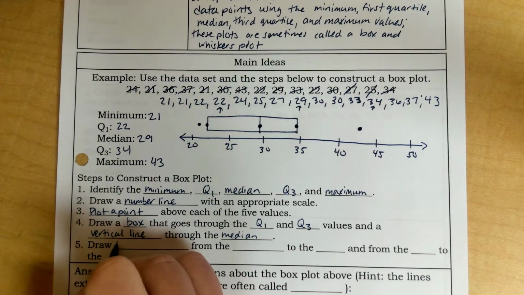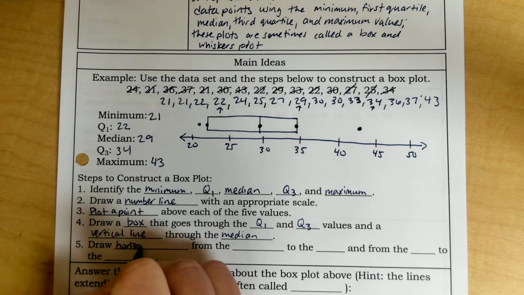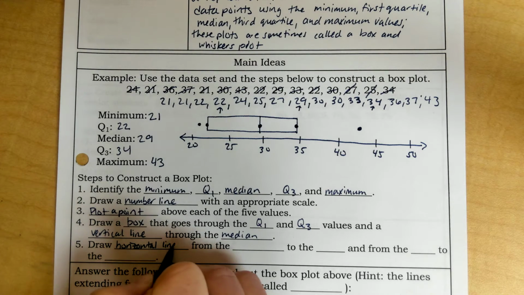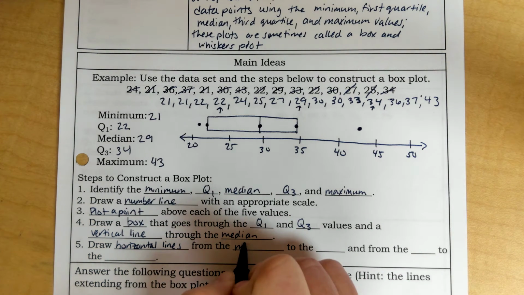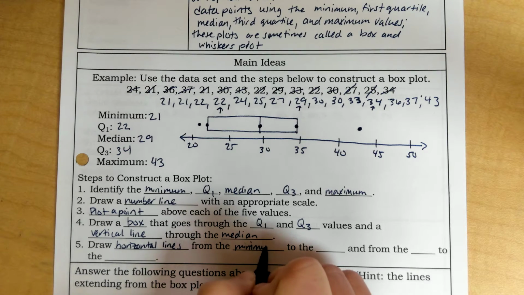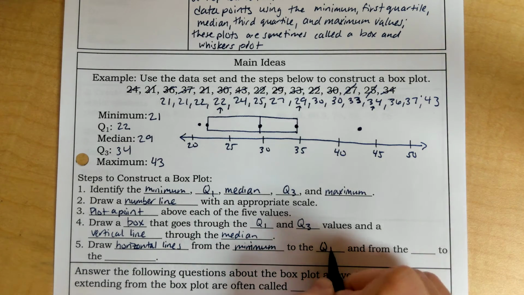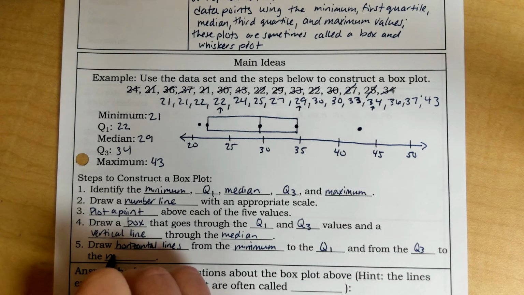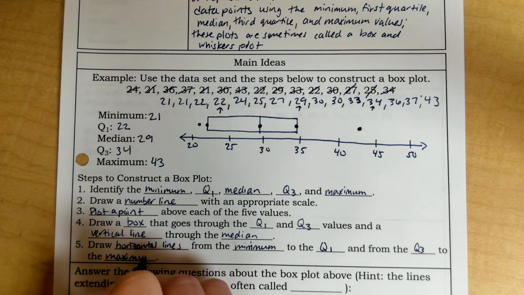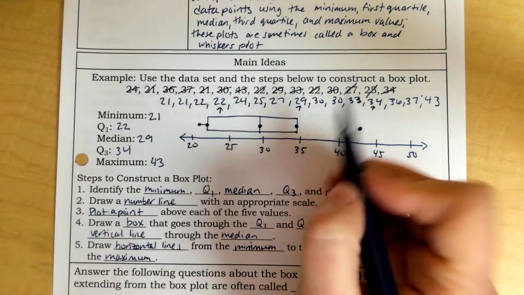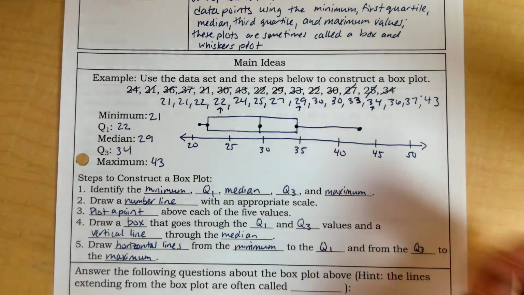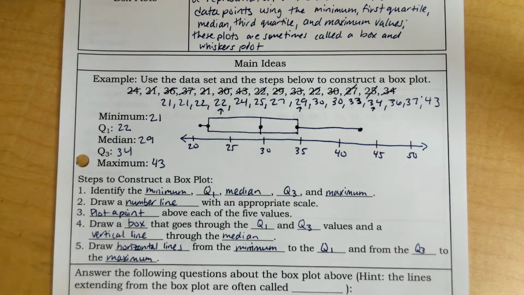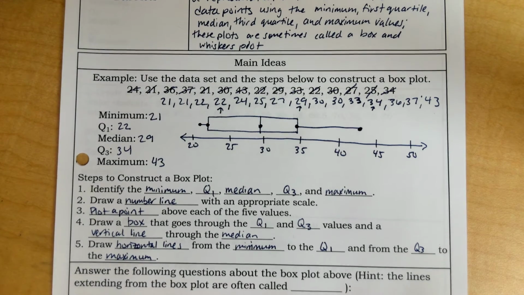Now my last step is to draw horizontal lines from the minimum to the first quartile and from the third quartile to the maximum. So horizontal line here and horizontal line here. Okay, and that's drawing a box and whiskers plot.